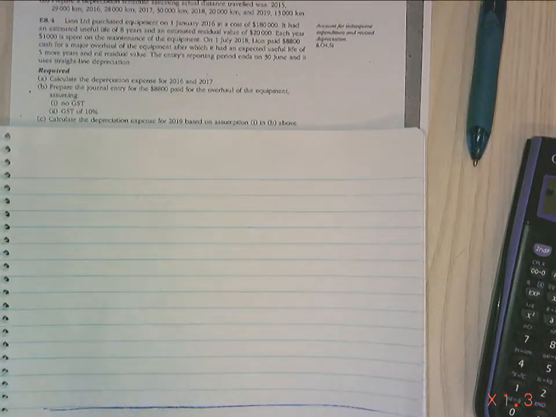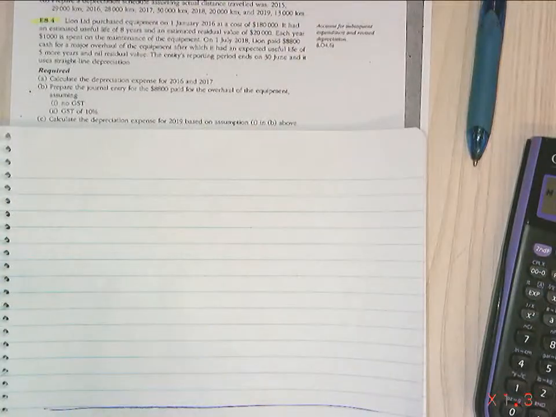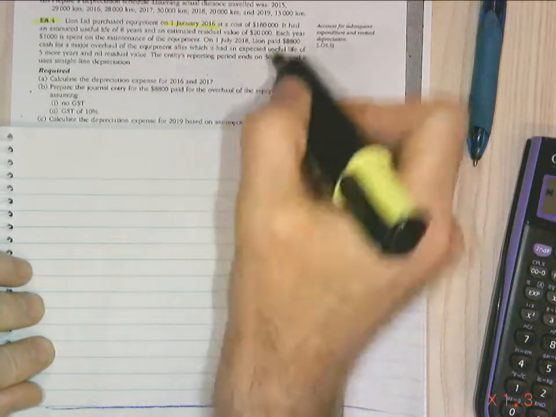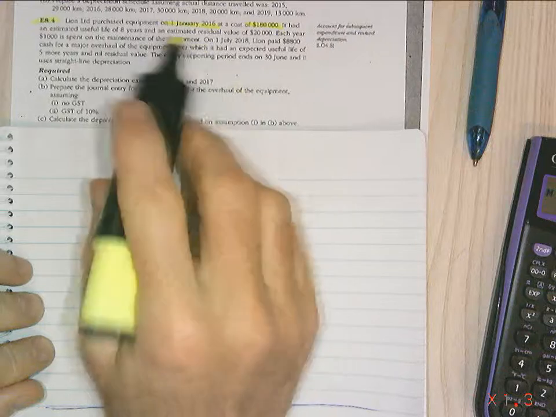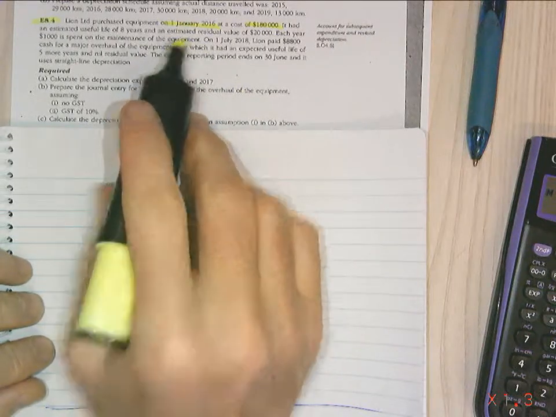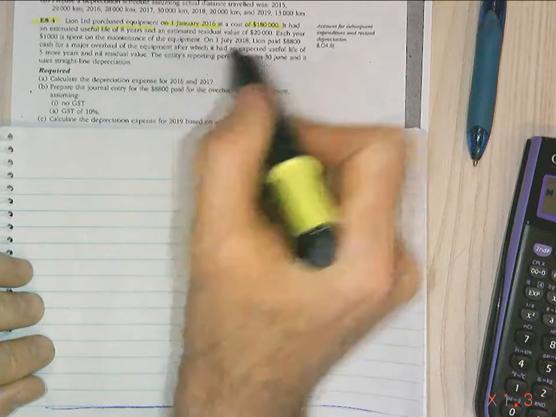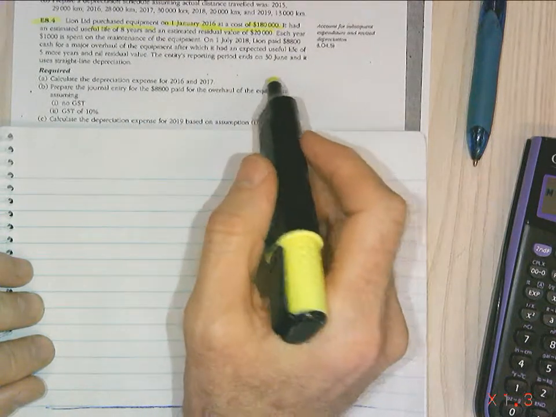Okay, 8.4. Lion Limited purchases equipment on the 1st of January 2016, at a cost of $180,000. I always highlight my dates because dates are always important in these calculations. It has an estimated useful life of 8 years and a residual value of $20,000.